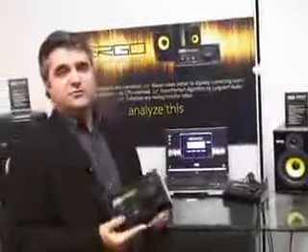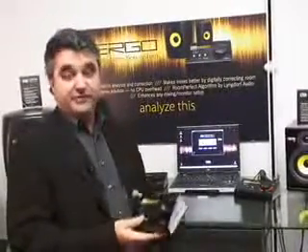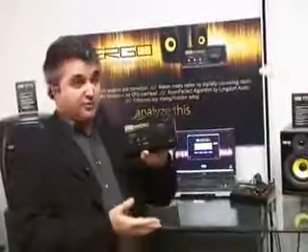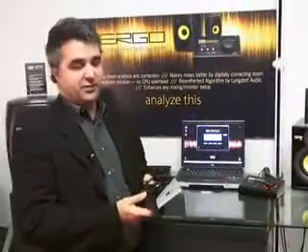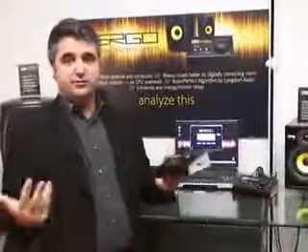This is ERGO. ERGO is a room correction and analysis system. ERGO consists of the ERGO box and a calibration measurement microphone. What ERGO does is it sits between your computer and your speakers, and it measures the room, analyzes the room, and corrects for problems in the room.